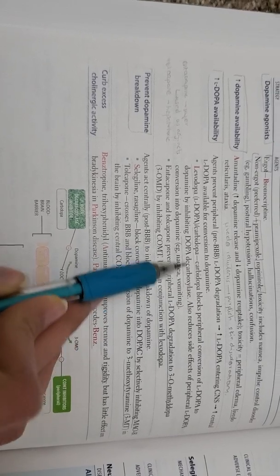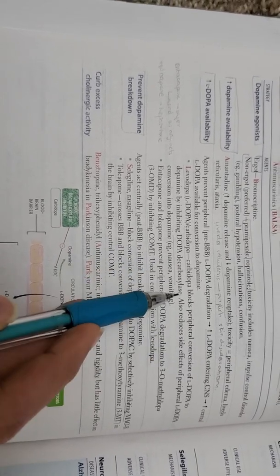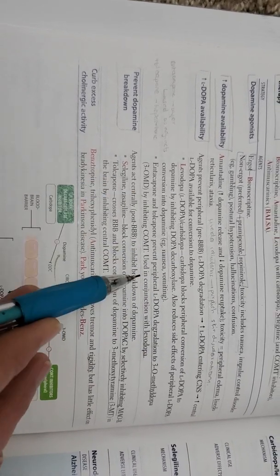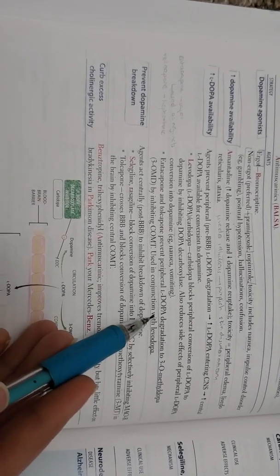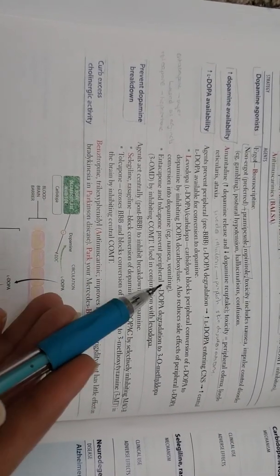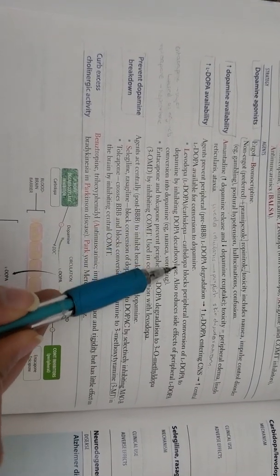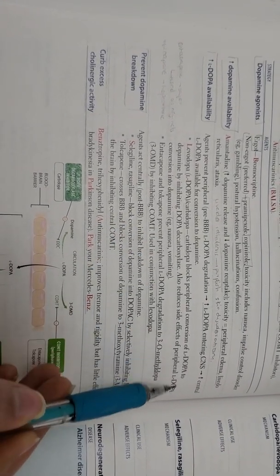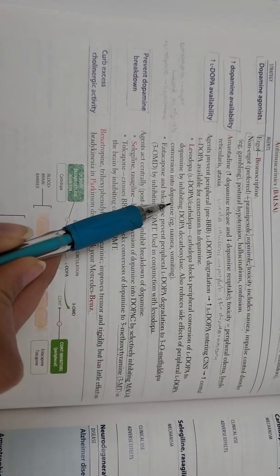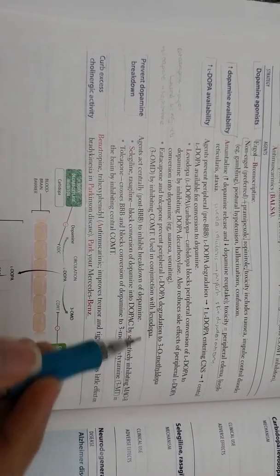Dopa decarboxylase is the enzyme that will convert levodopa into dopamine peripherally, but we do not need levodopa peripherally, we need it centrally. So it basically acts as an inhibitor of dopa decarboxylase and reduces the peripheral side effects of levodopa conversion into dopamine, causing nausea and vomiting.